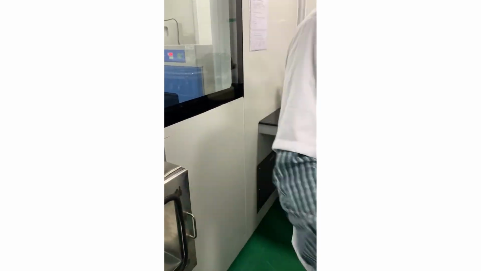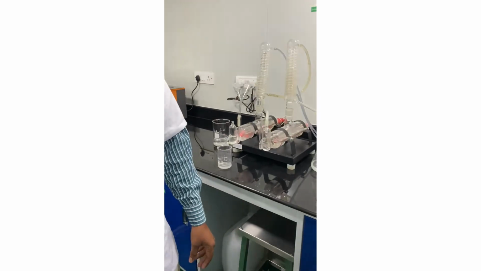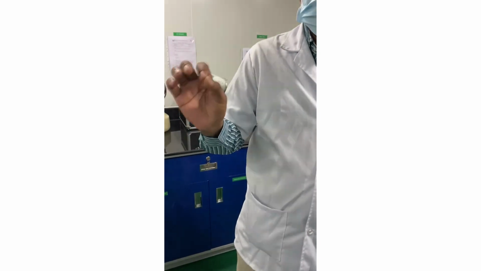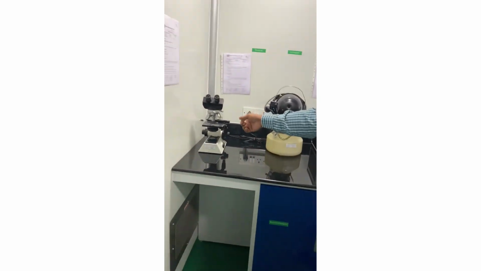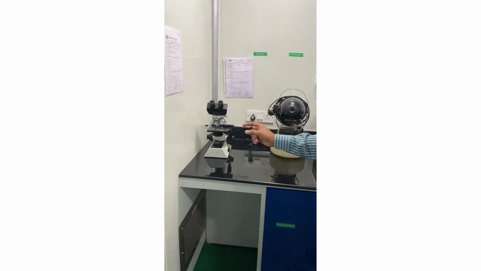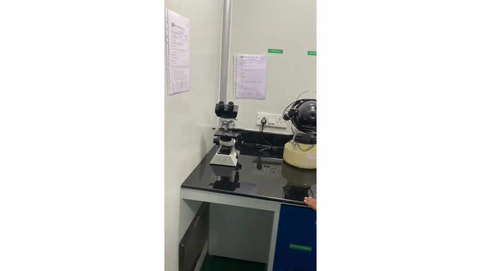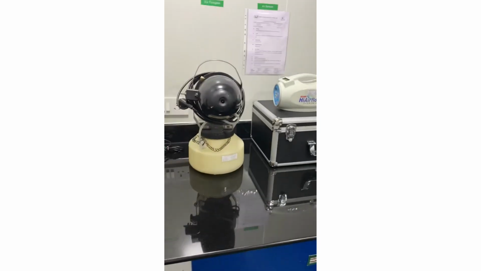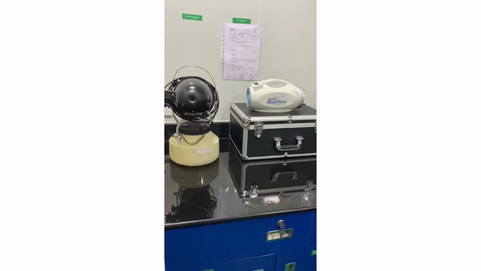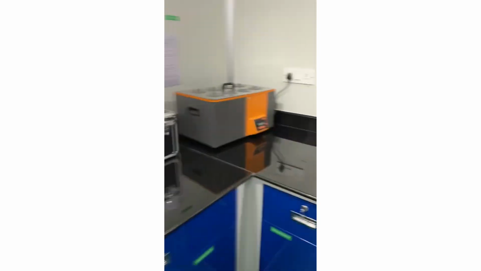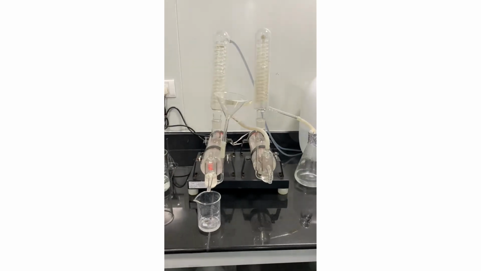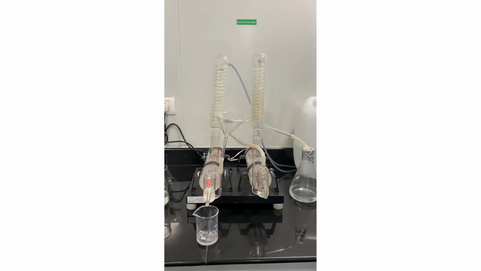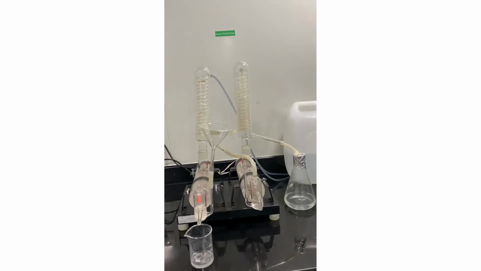From this pass box, we are taking the plates, and if any confirmatory test is needed to confirm a particular organism, we perform the confirmation test here. We identify the microorganism by using a microscope. This is a double distillation water unit. We distill the water here itself for preparing the media for testing purposes.